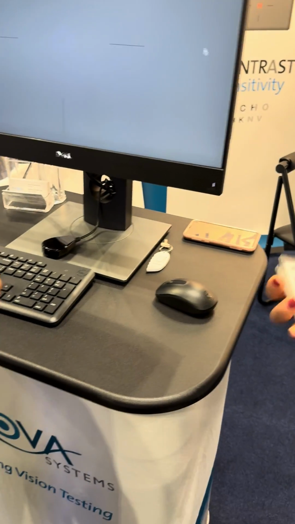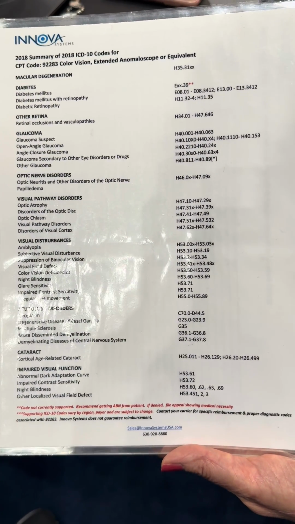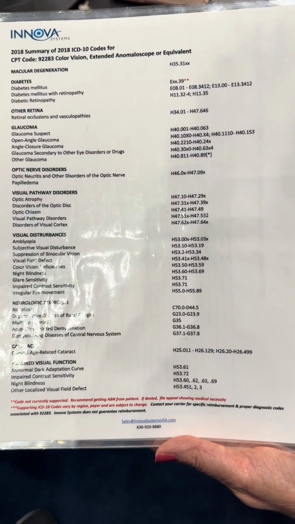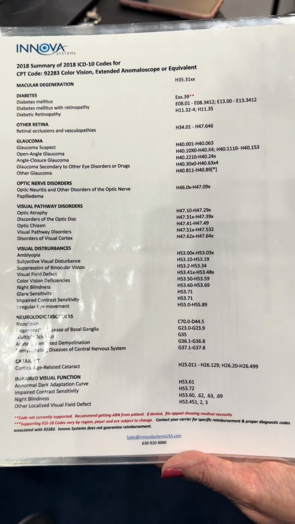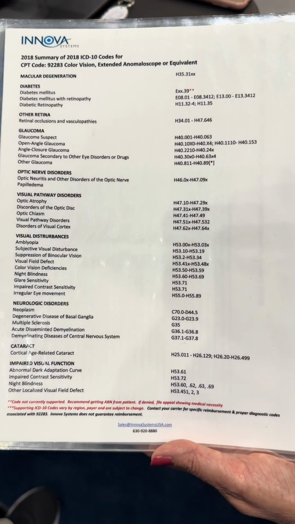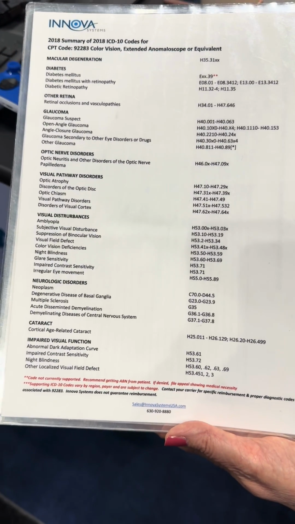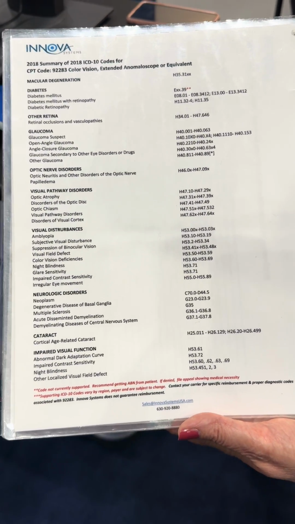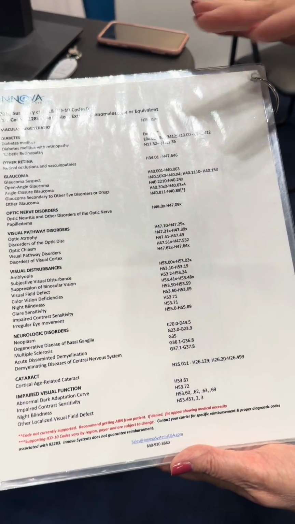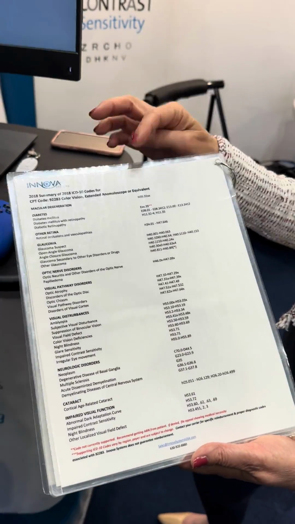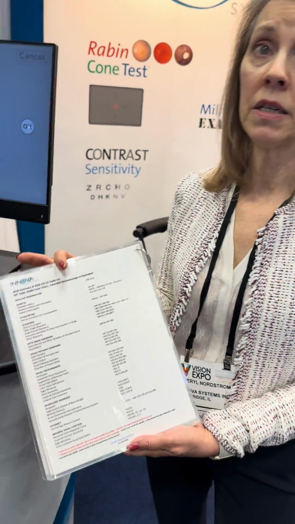So there's many ICD-10 codes with the product, and you can see that anything from macular degeneration, glaucoma suspects, diabetic retinopathy, even cataracts are billable. Also, we can manage high-risk meds like Plaquenil. There are ways that we teach you how to use it for the diabetic eye exam with the visual disturbance and the impaired visual function codes. So there's many ways that you can reimburse, and the average reimbursement for 2024 Medicare is $55. So it's a great reimbursement.